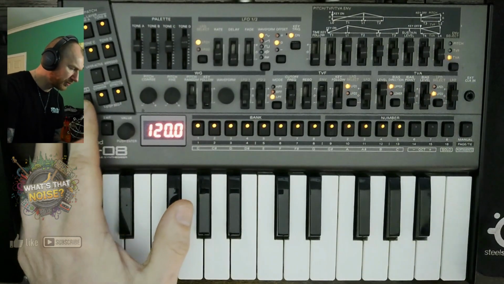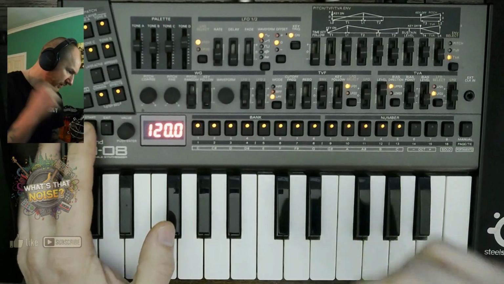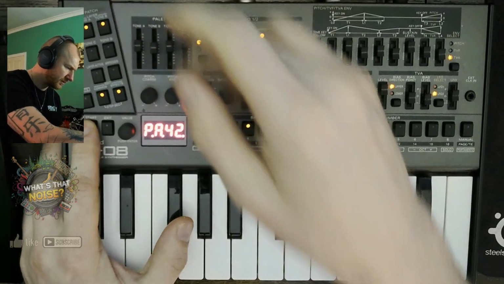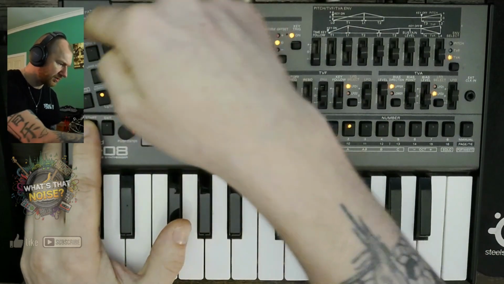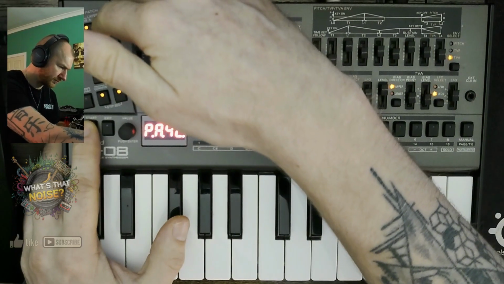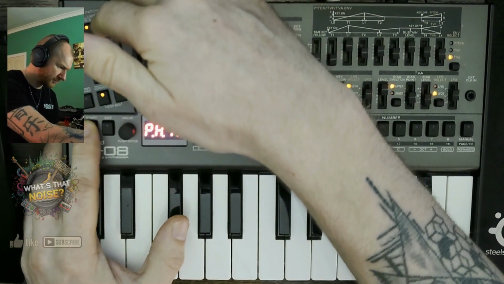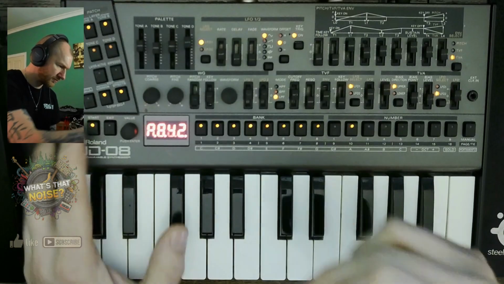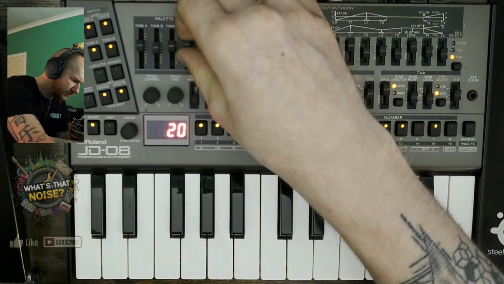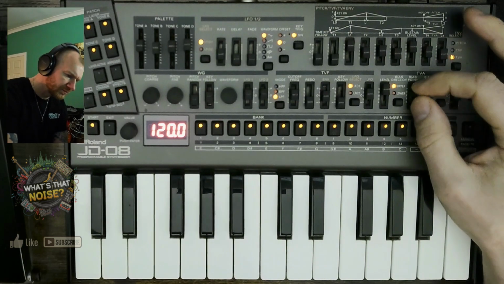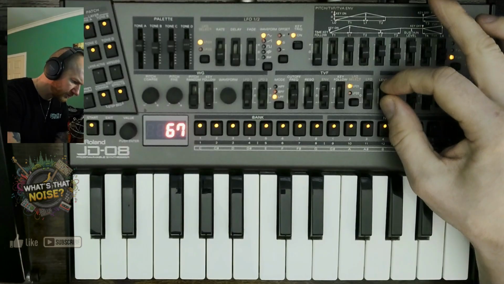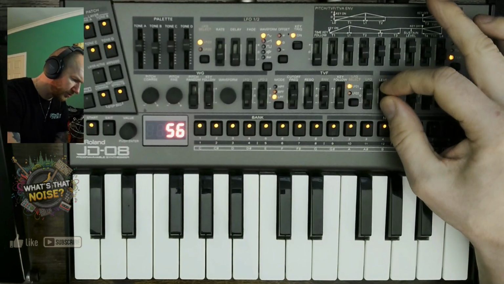And we can mute our sequence as well by pressing start and one of A or B. I was too quiet.